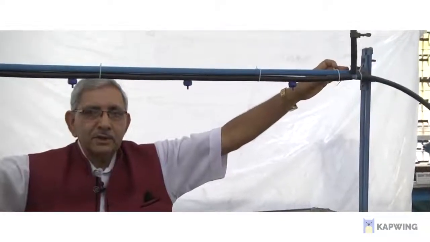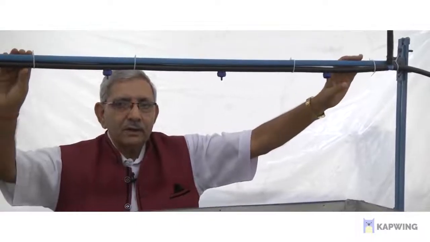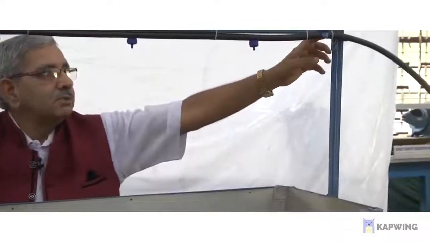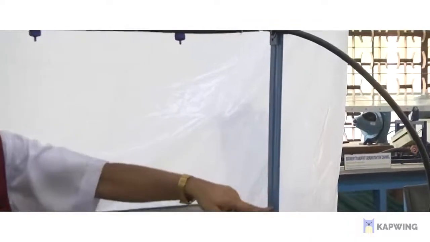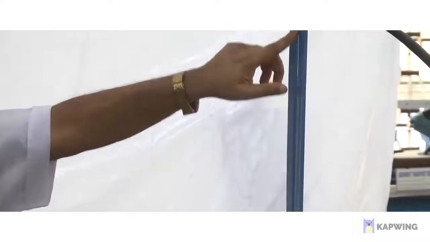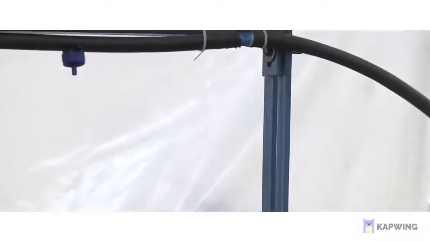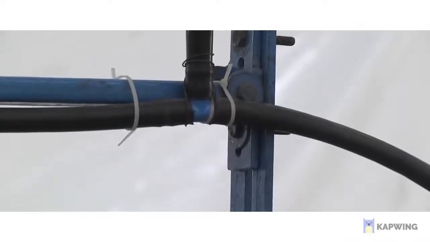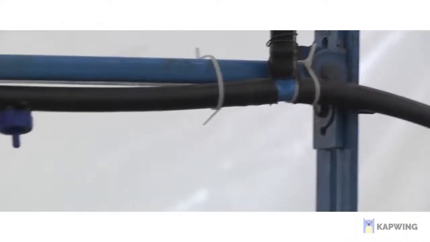Now, in this test bench one can change the slope, meaning when the laterals are laid up the hill or coming down the hill. Up to 10%, if you see here, this slot is made so that we can change the slope. When we bring it down, it means the lateral will go up the hill.